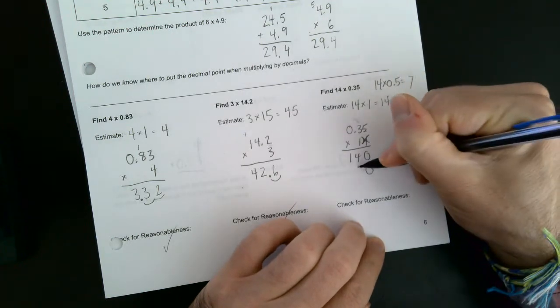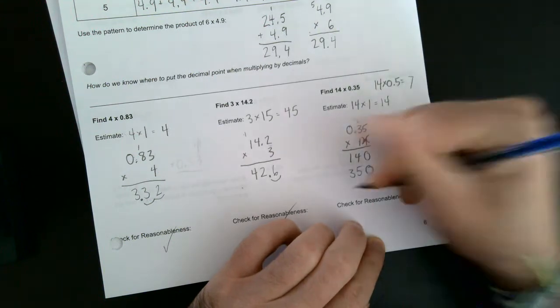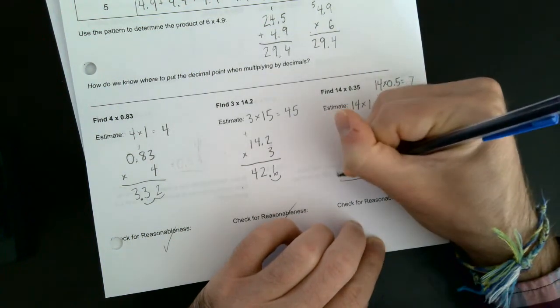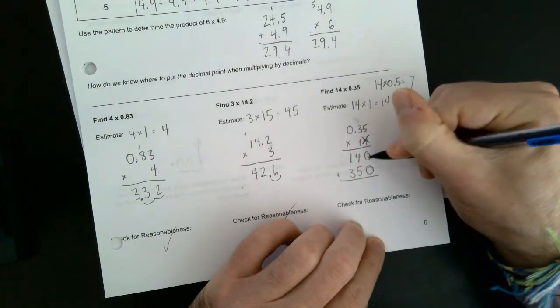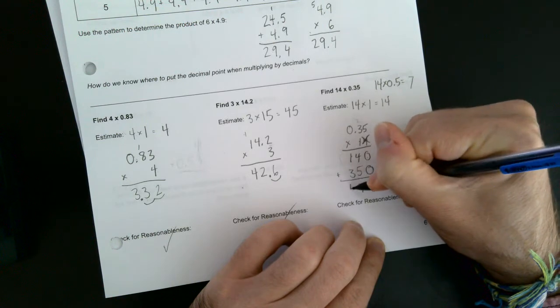1 times 5 is 5. 1 times 3 is 3. 1 times 0 is 0. You could put a 0 there, but you don't have to. So when I add these up, 0 plus 0 is 0. 4 plus 5 is 9. 1 plus 3 is 4.